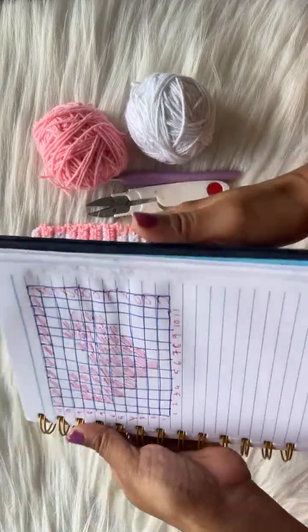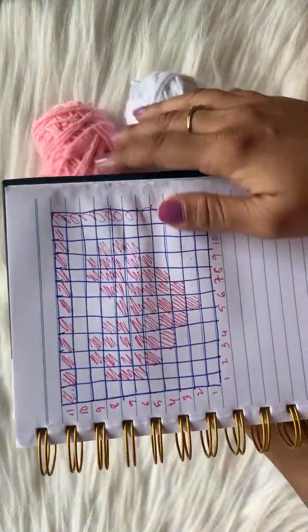Hello Momita Chatterjee, good evening, how are you?